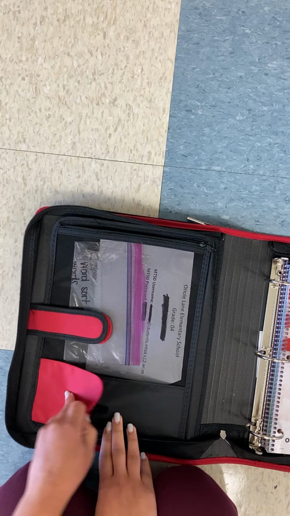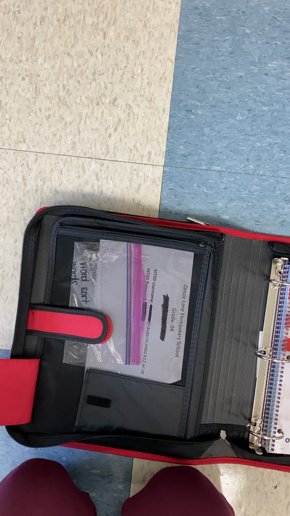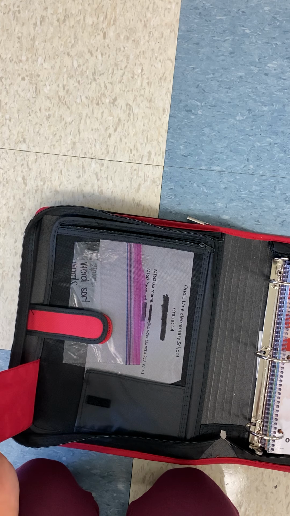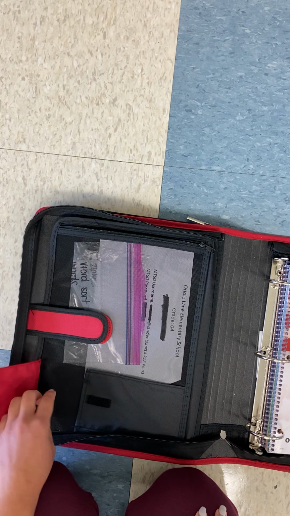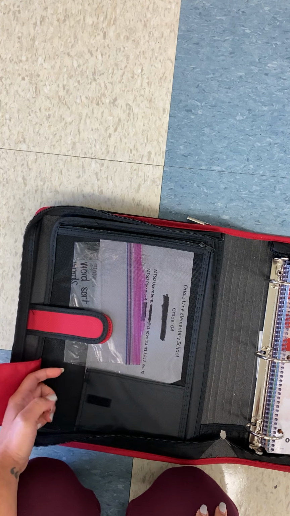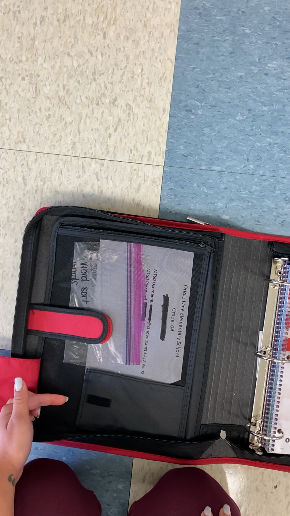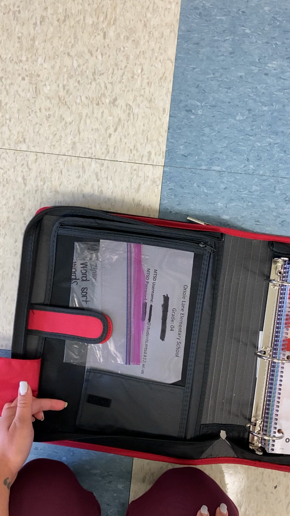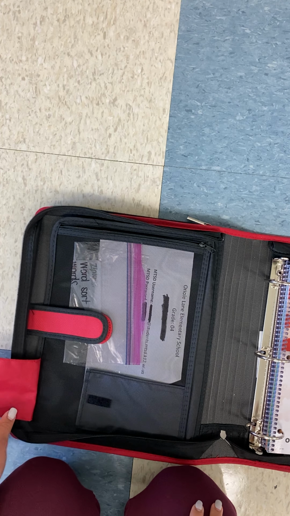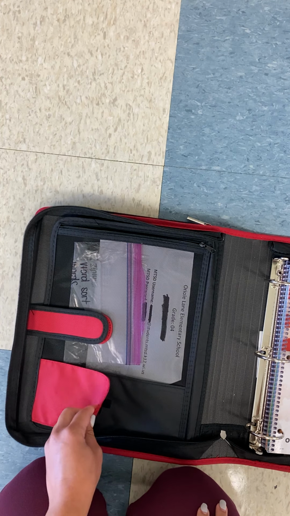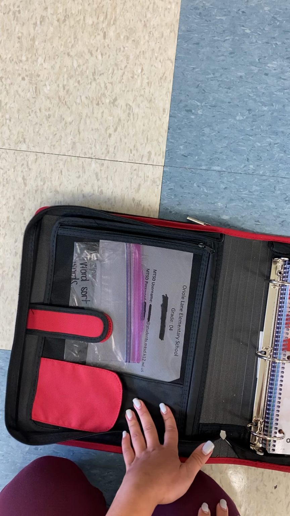If we think about this pocket, this is a great place to store necessary materials for writing things down. I recommend putting in here a pencil, a pen, a highlighter, an eraser, and a pair of scissors. We only want to keep things we need in this pocket.